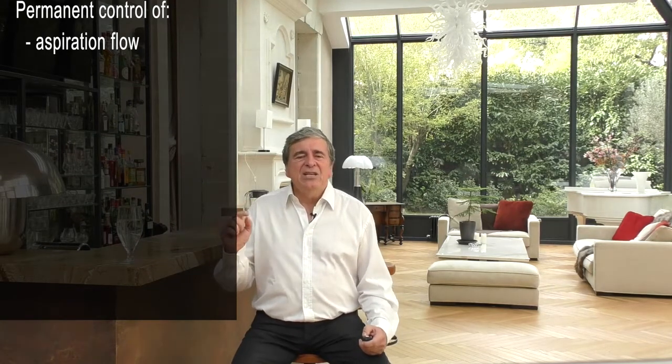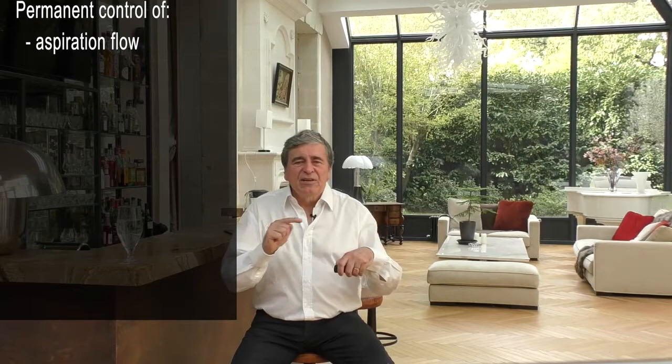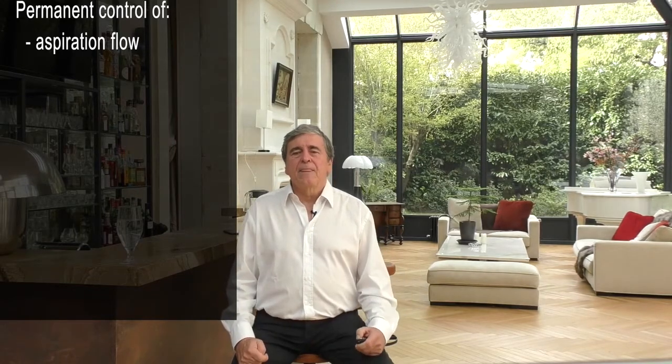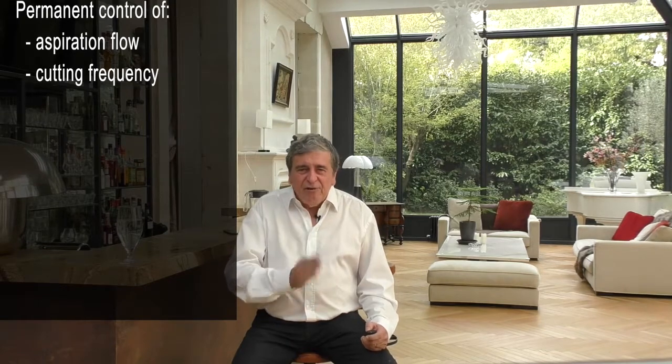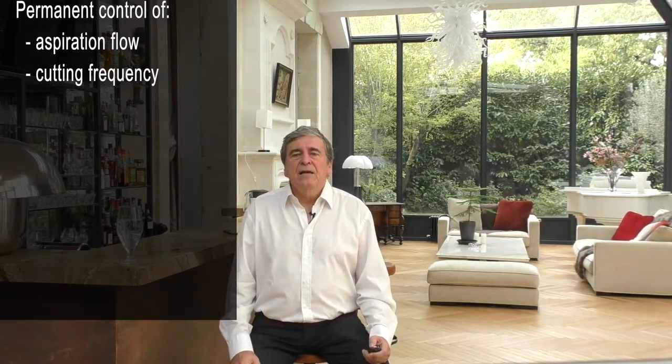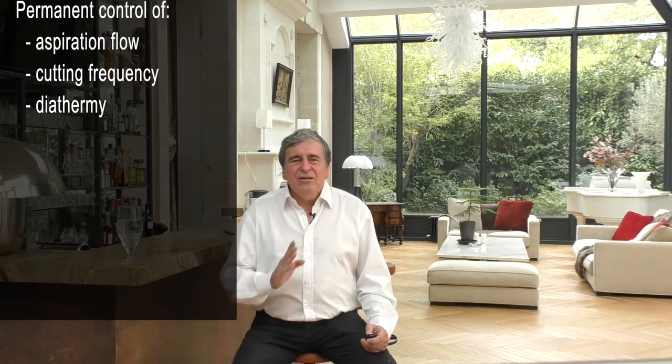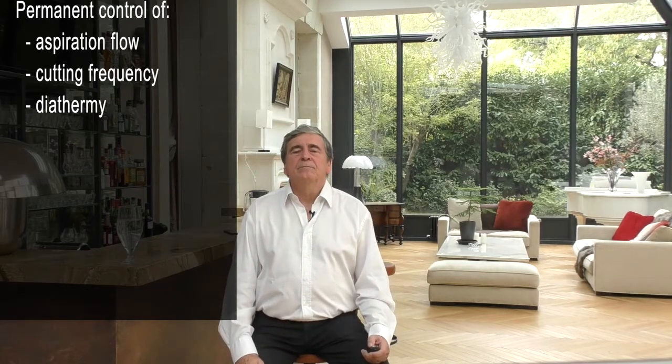What is needed? There is a need at all times to precisely control the amount of fluid entering the vitrectomy, the phaco or the posterior phaco handpiece. To precisely control the vitrectomy cutting frequency and ultrasound efficiency, and to precisely control the power of the diathermy.